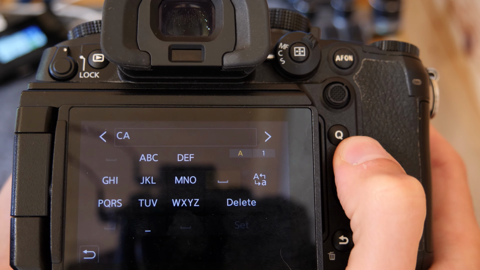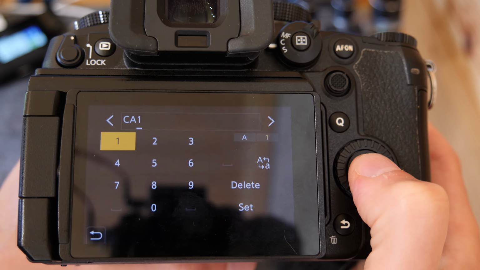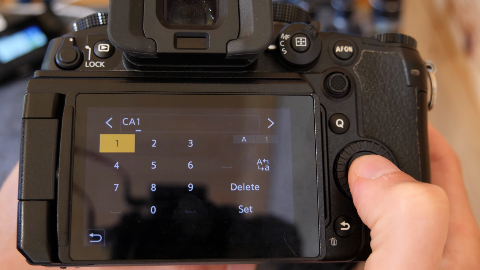So I do CA and then a 1. That's, to me, camera 1. It looks kind of strange when you bring it out of there.